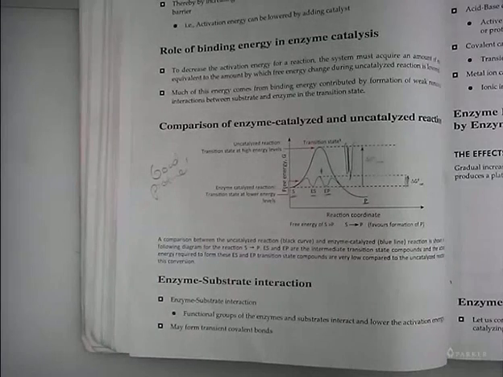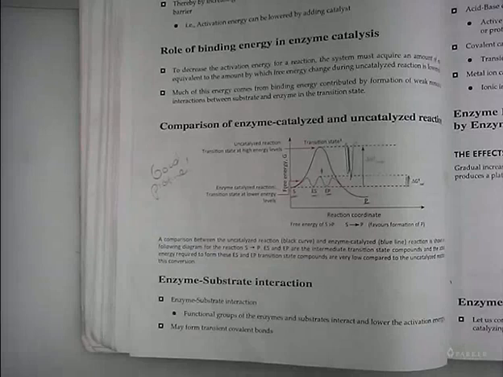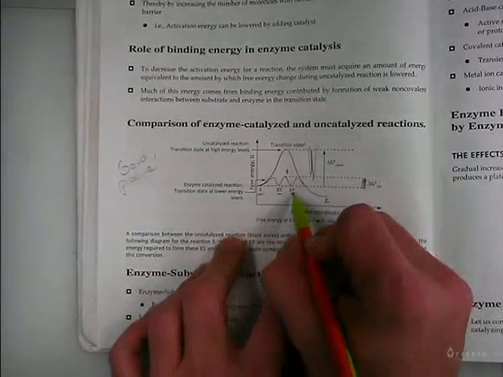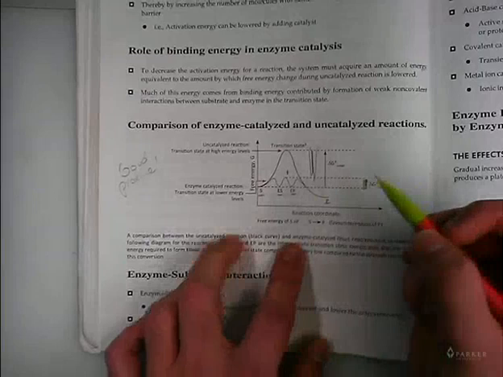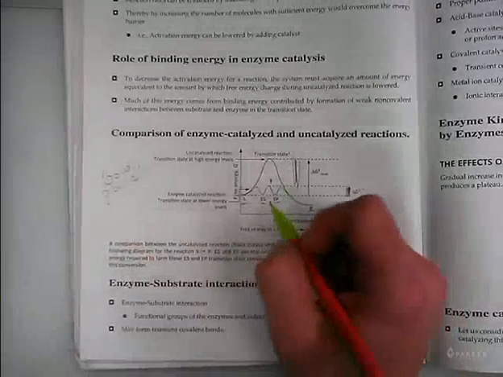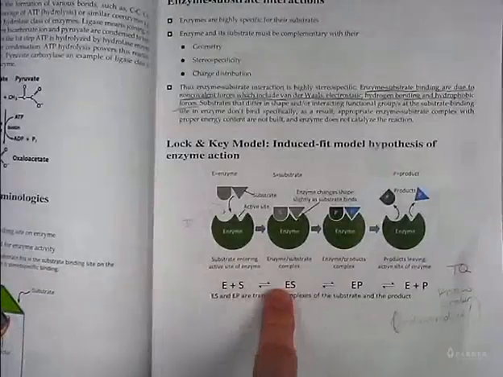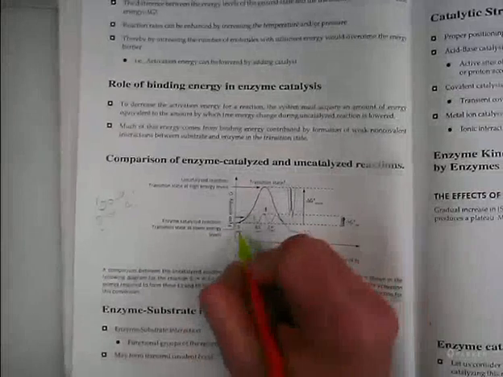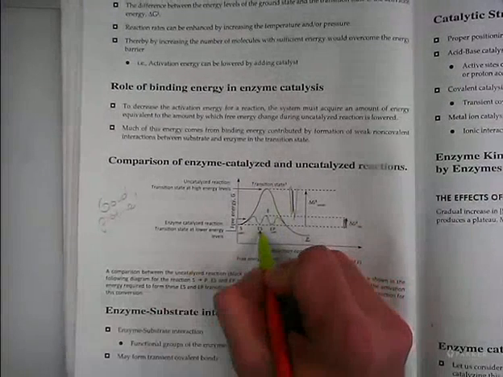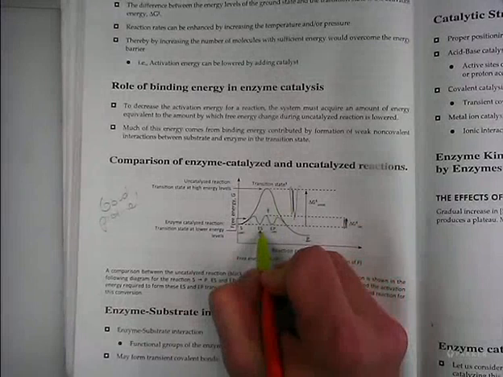Are those blank faces that I'm seeing? Okay, so the transition state, are you just talking about like this ES, EP? Okay, so the transition state is what we talked about here. These are just different transition states. So here we have our substrate. We have our enzyme binding to our substrate.